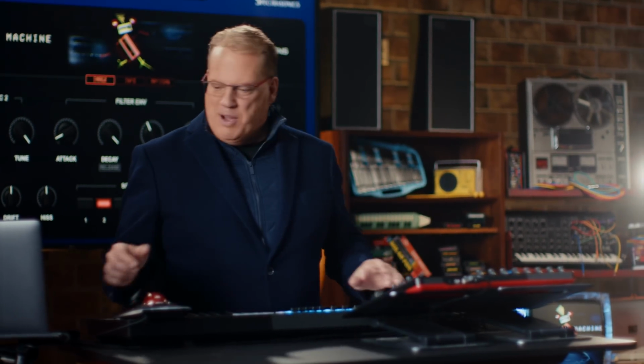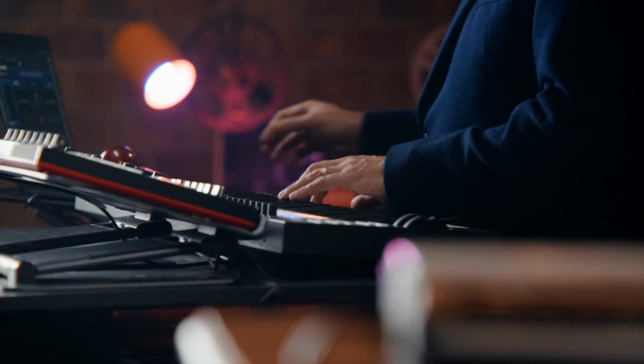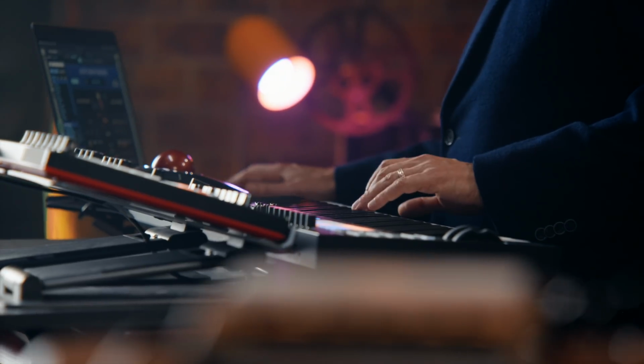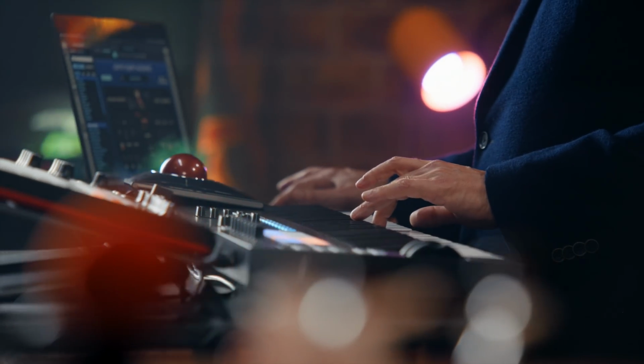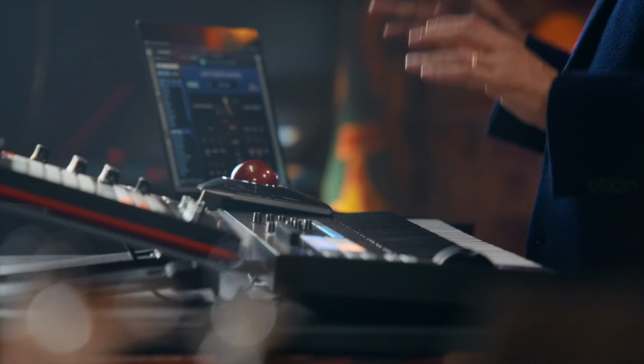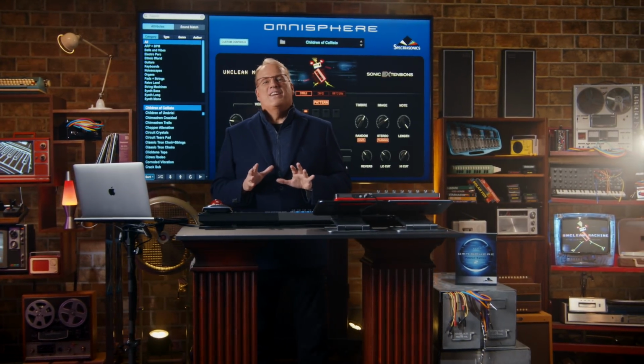All right, now let's pull up the next sound here. And this one's kind of interesting because this patch has different scenes with different arpeggiator speeds. And Unclean Machine also has lots of amazing basses. So with Omnisphere's stack mode, I can put the low kicker bass here on the left side of the keyboard.